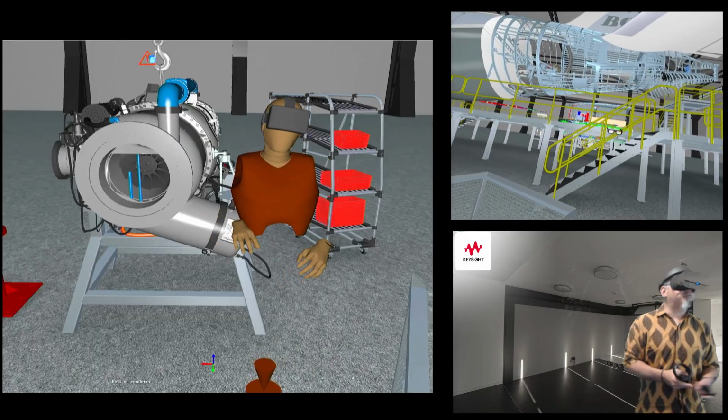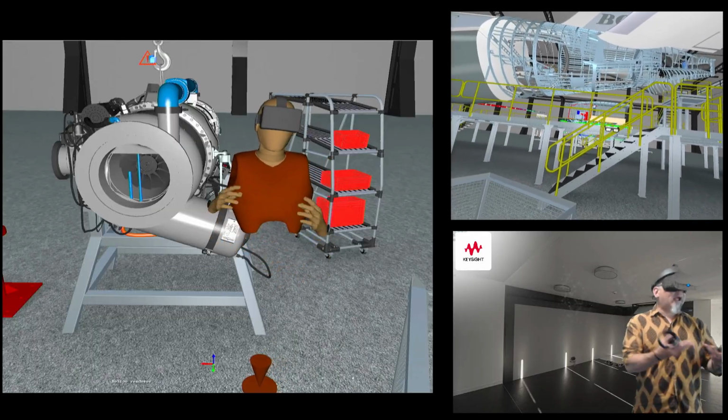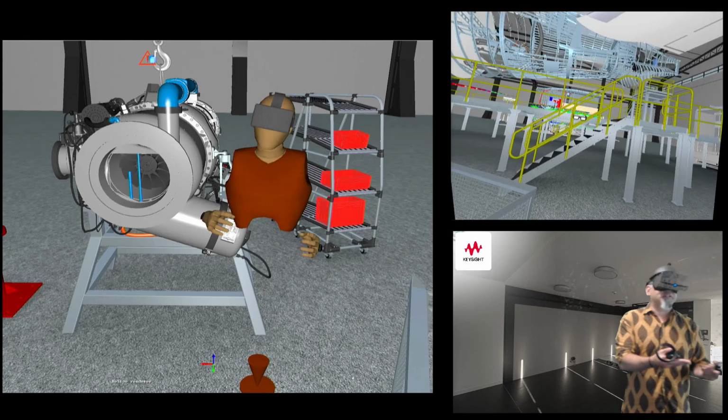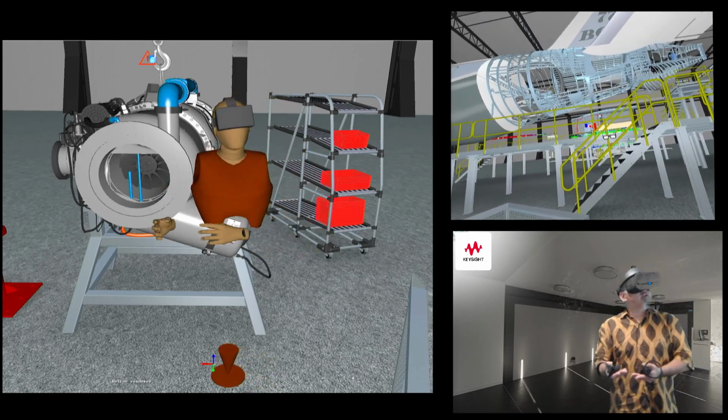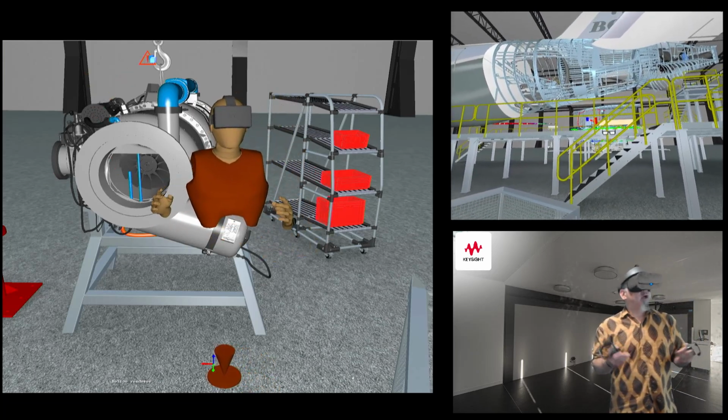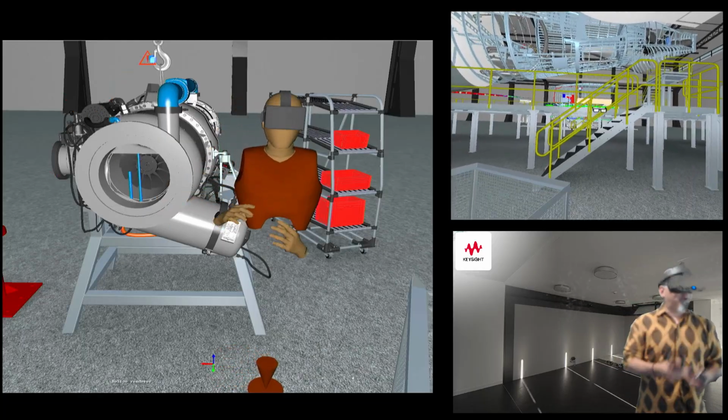And hopefully that answers all of your questions that you might have had regarding how we use virtual reality to validate the assembly operations or service operations of new products from that human-centric, human operator point of view.